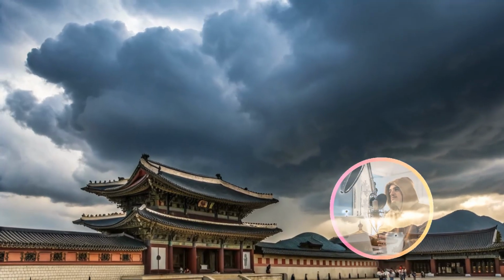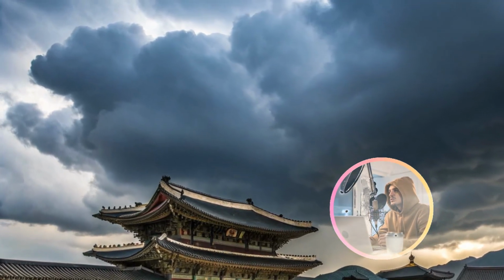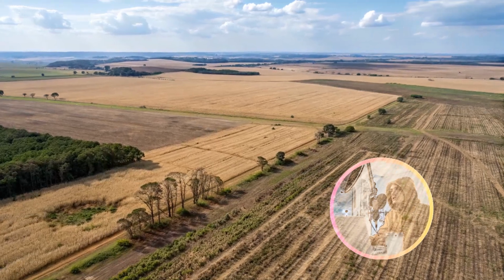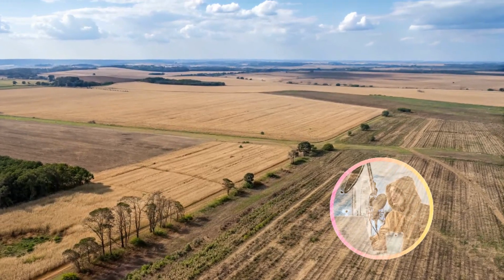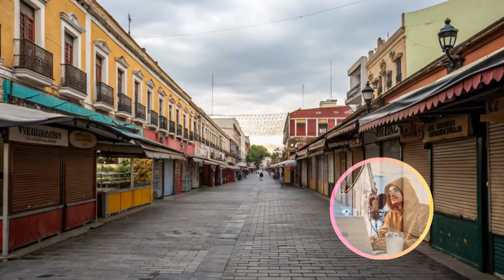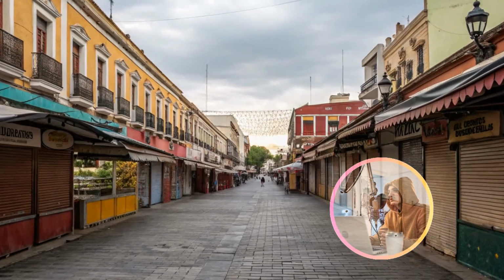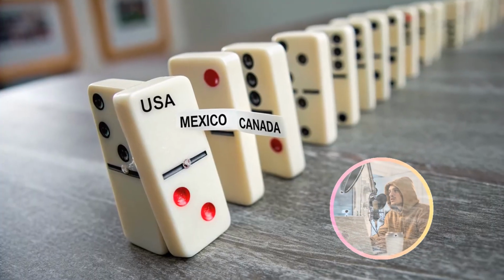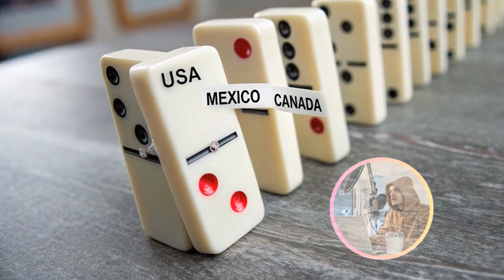Now, envision a scenario where this immense American consumer demand suddenly evaporates due to a severe U.S. recession. The consequences for Mexico would be immediate and far-reaching. It wouldn't merely be a slowdown. It could potentially trigger a complete economic collapse. The ripple effects would be felt almost instantaneously across various sectors. Mexico's largest industries, heavily geared towards serving the U.S. market, would face an unprecedented crisis.